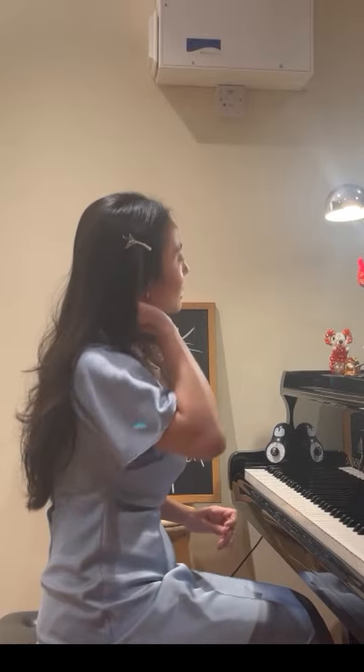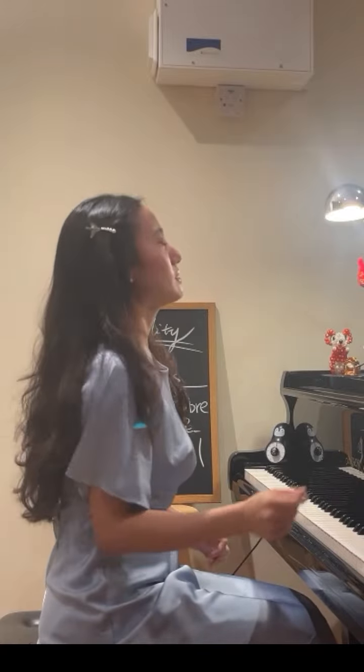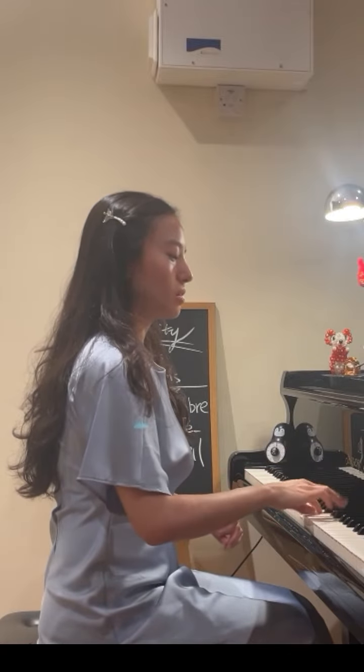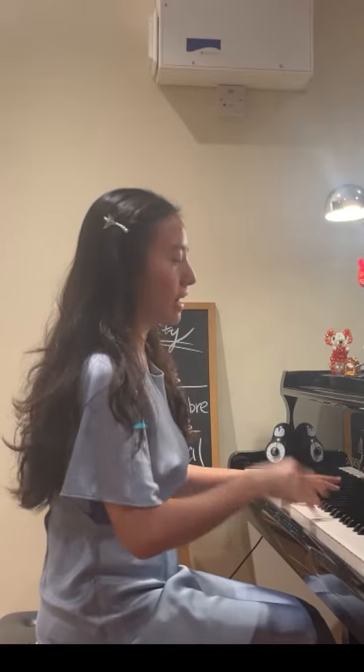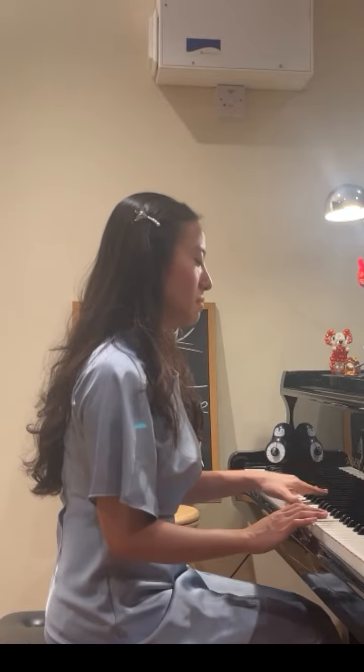For example, what can I use as an example? Let me think. Okay, I want every 6 notes in one group in my right hand. I didn't talk about grouping today, but this is something like a rhythmic pulse. This is a tactic thing.